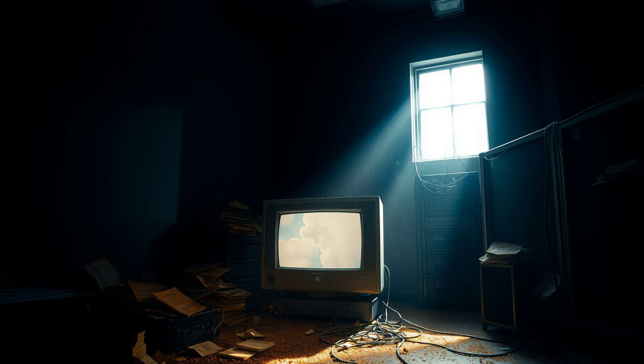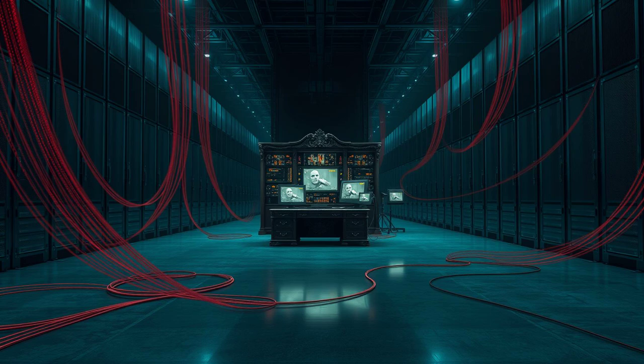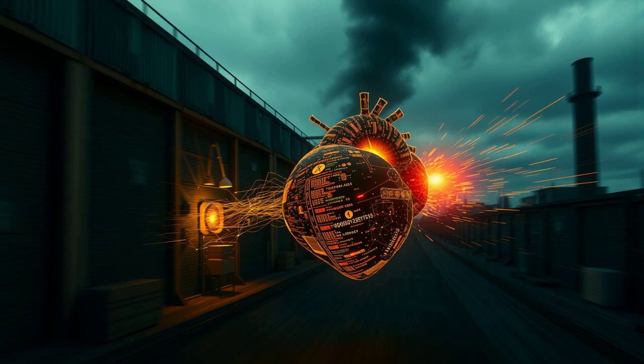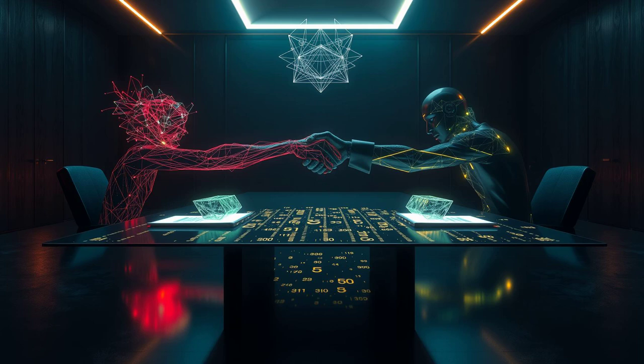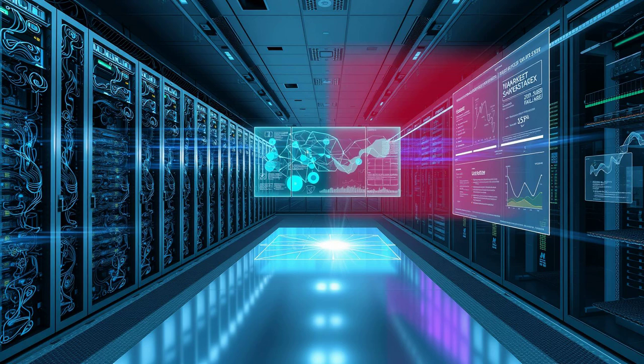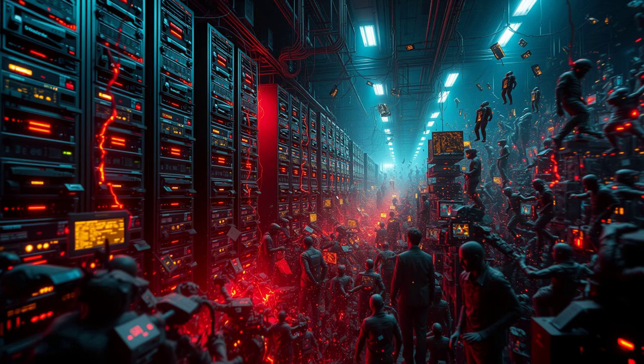Plugging it into a jury-rigged terminal, you navigate through directories named with cryptic dates and early internal project names. There's a folder simply titled Beta Footage. You click it open. What plays is low-resolution, jerky video, raw, unedited moments from the very first days of a platform that would change the world.